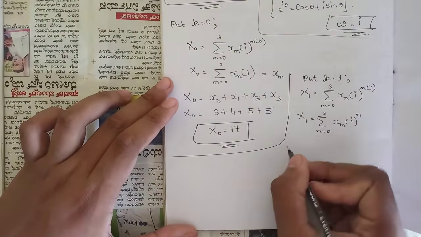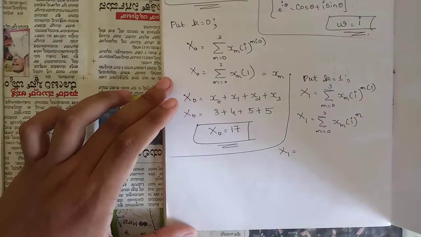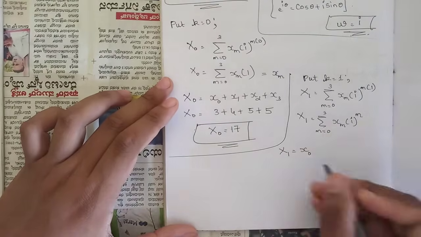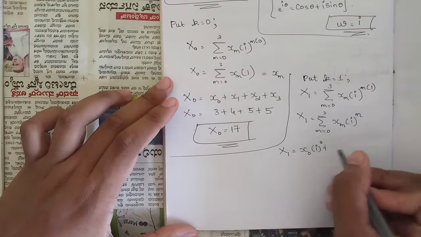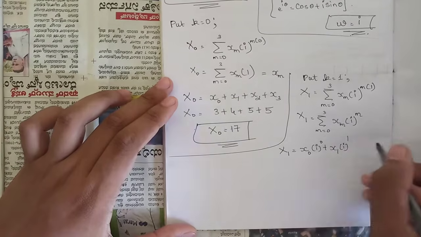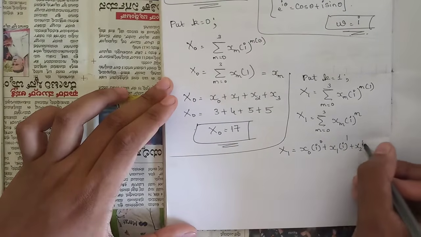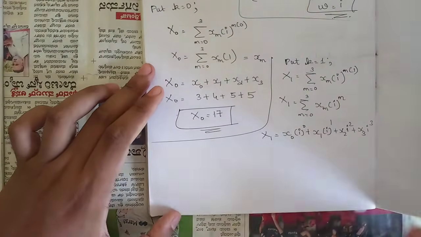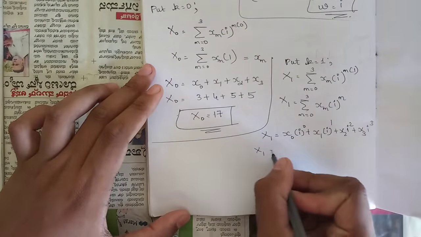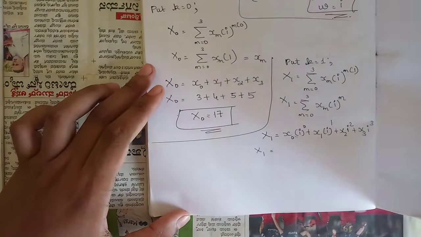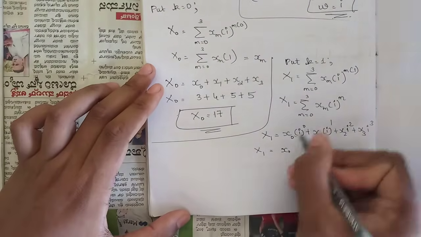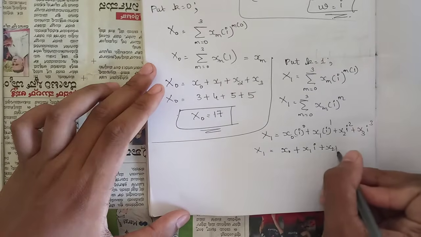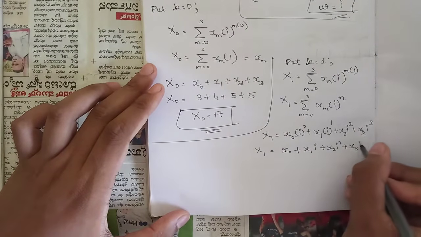So now remove the summation, so the corresponding set we get is, from 0 to 3, x0 into I to the power 0 plus x1 I to the power 1 plus x2 I square plus x3 I cube. So now we need to solve this. I to the power 0 is 1, so x0 into 1 is equal to x0, plus x1 into I plus x2 I square plus x3 I cube.